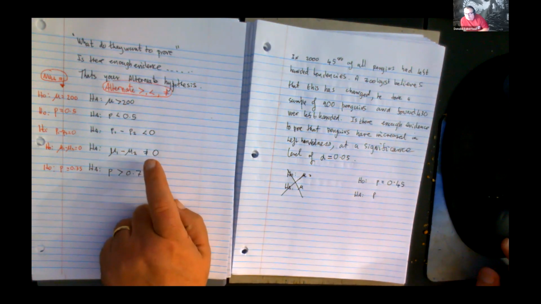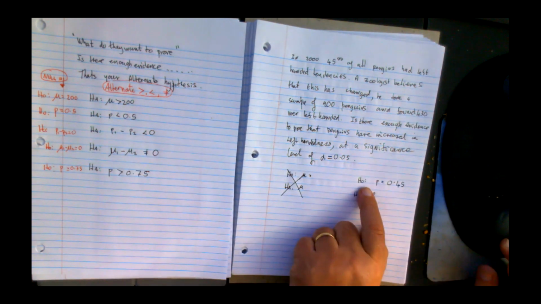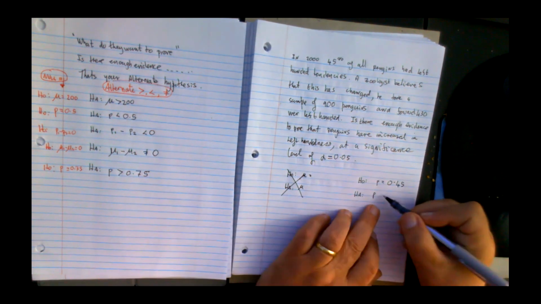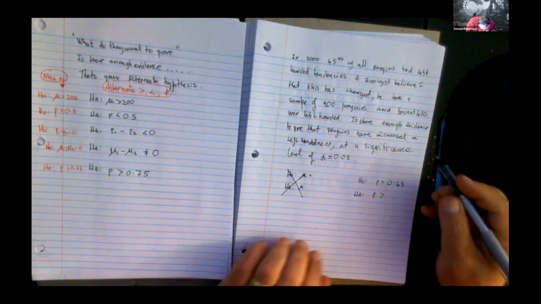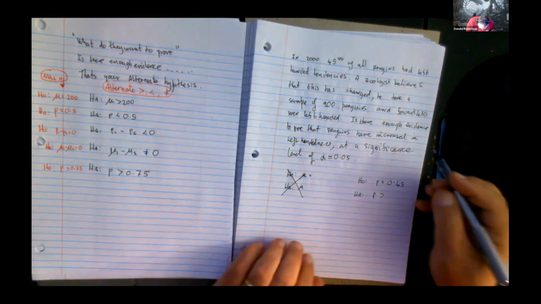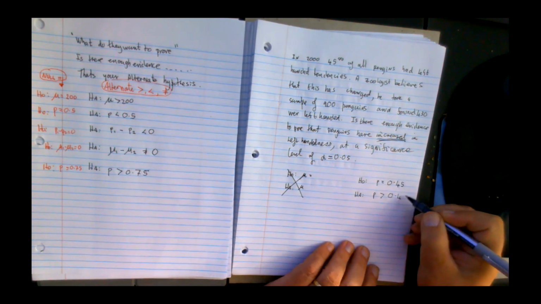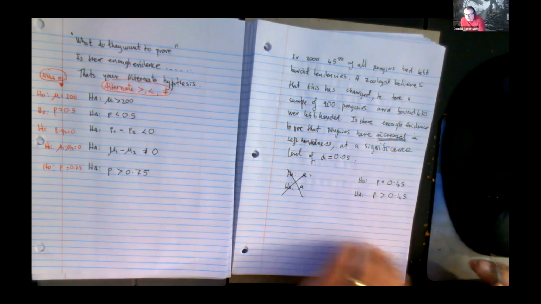Now, which one is the alternate going to be? Well, isn't the alternate going to be bigger than, less than, or not equal? Is it greater? Right. And so I'm trying to find where I said that. There you are. The word increased. And that's how you set up the null and alternate hypothesis.